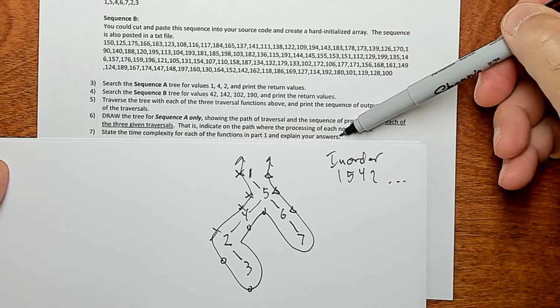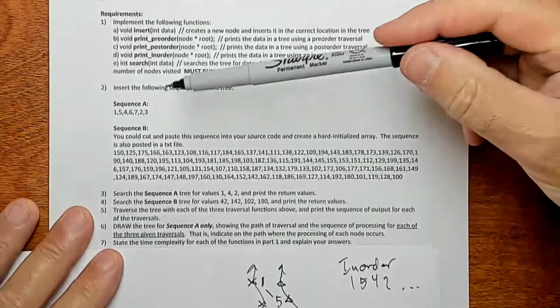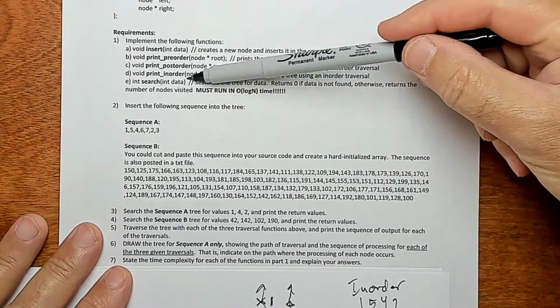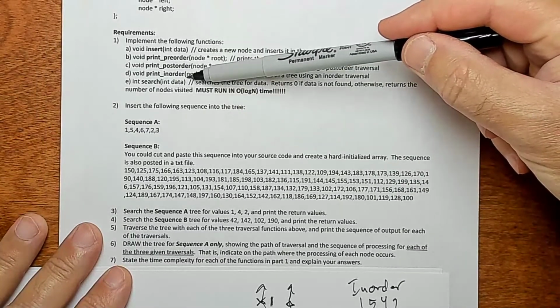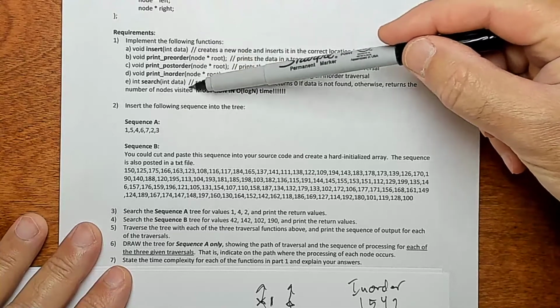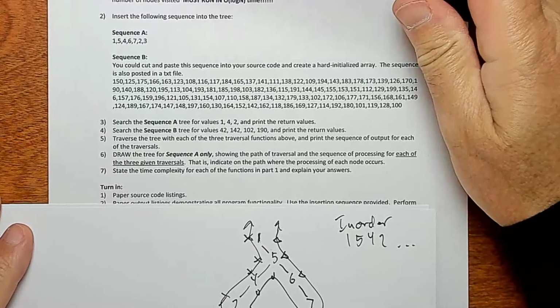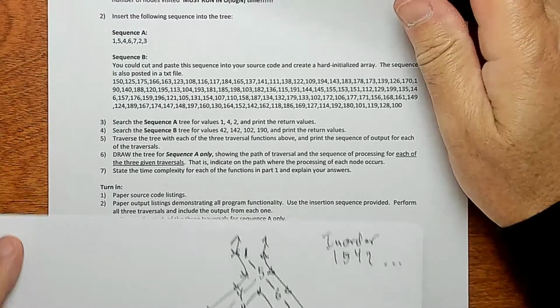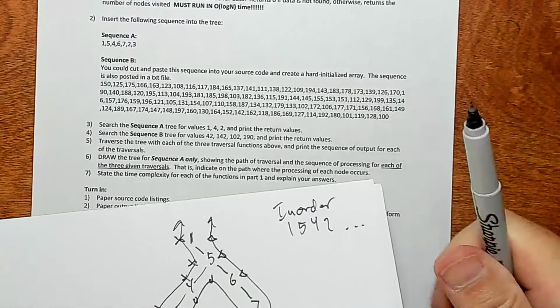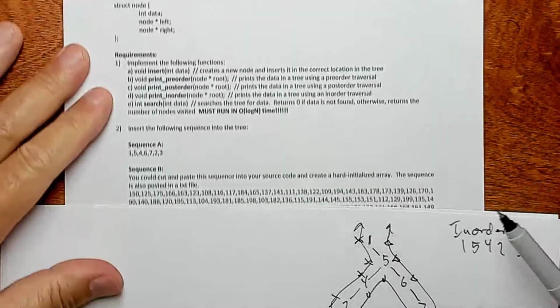Then tell me the time complexity of these functions that you're going to write, in terms of n, the number of nodes. Think about that and just tell me what those time complexities are. And that's pretty much it. Let's look at what you've got to do.